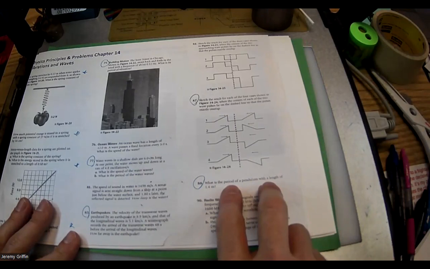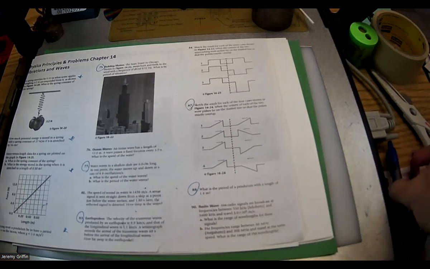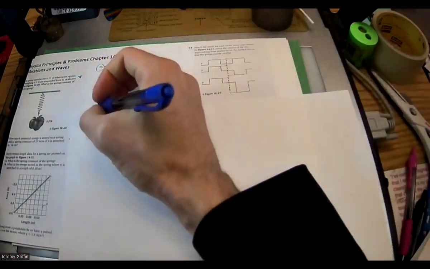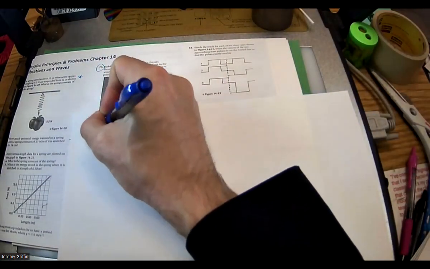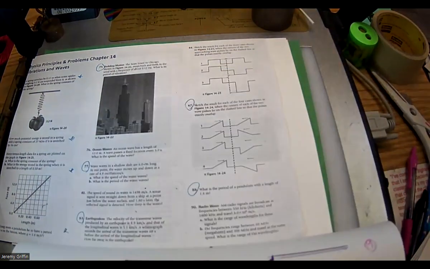What is the period of a pendulum with a length of 1.4 meters? It's number 88. Well, we don't know where it is. Let's make a reasonable assumption. How about that?